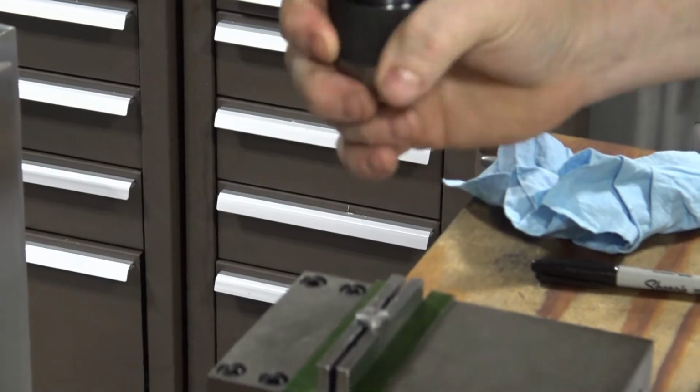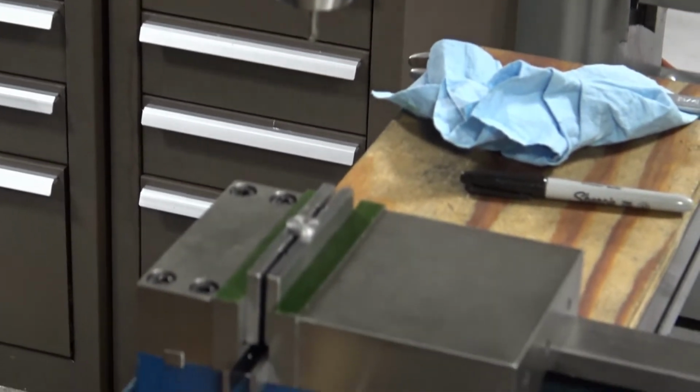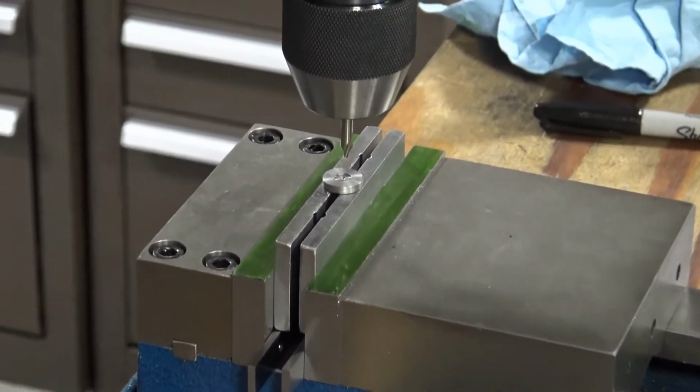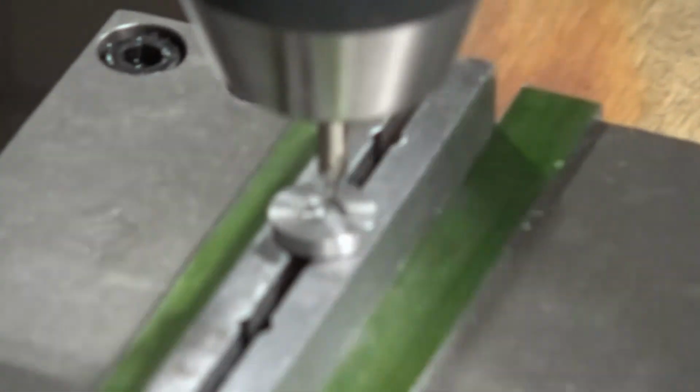Put it in my drill chuck. I'll lock that keyless chuck down. And I'm going to bring my center drill down to the top surface of that crankshaft. Now why am I doing this?